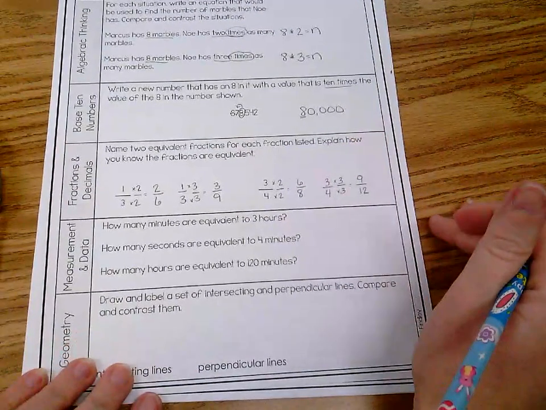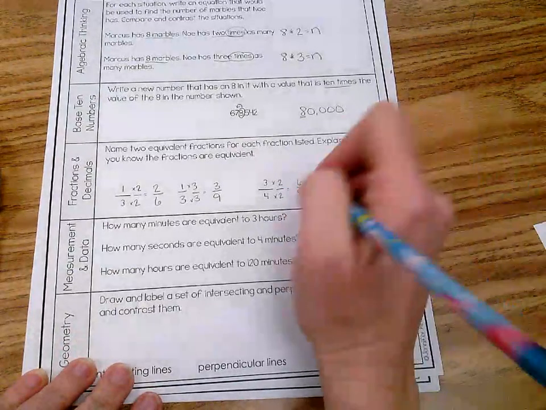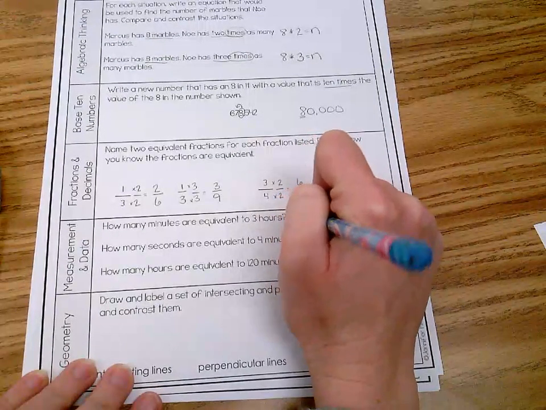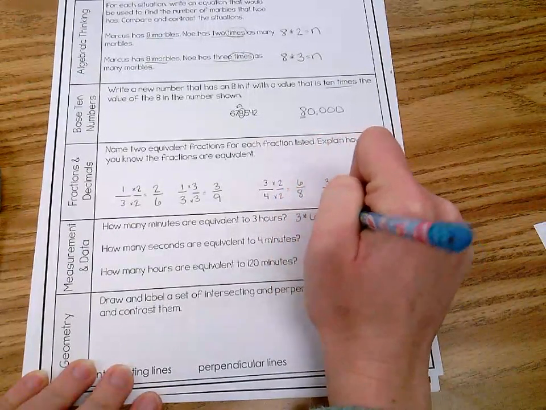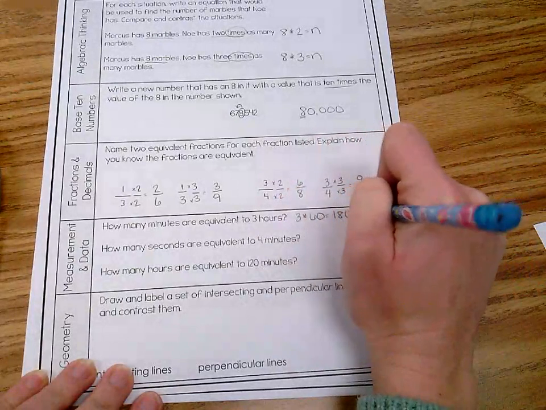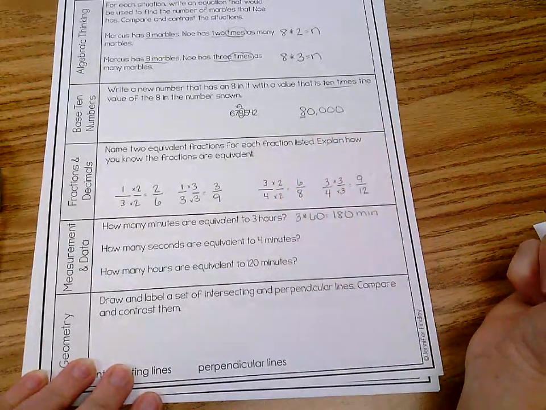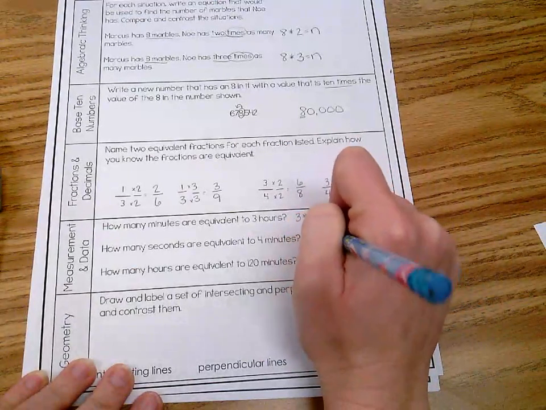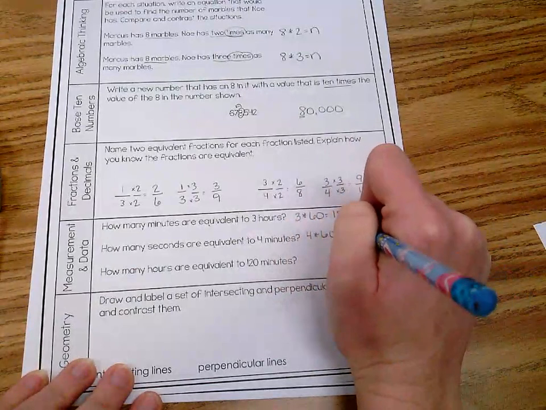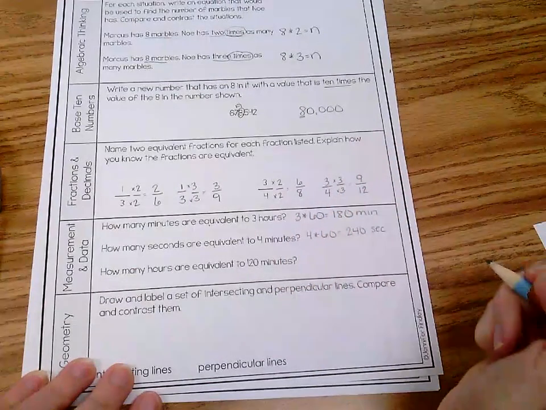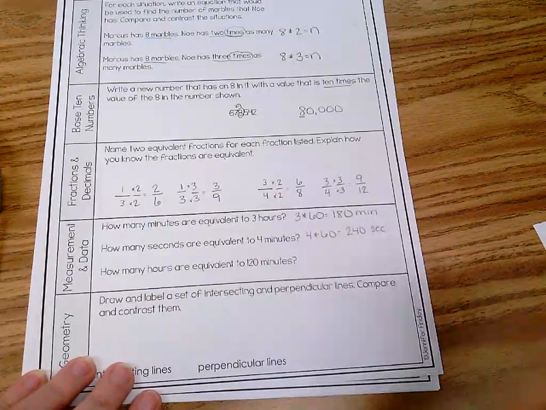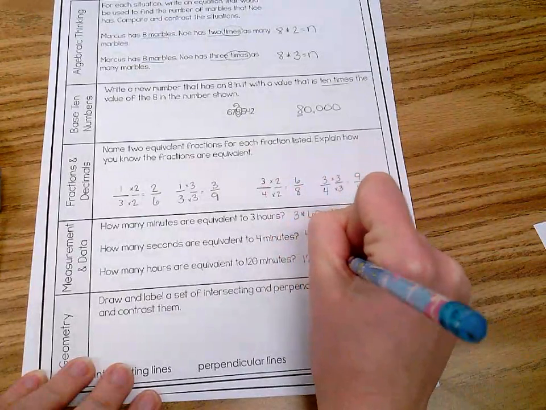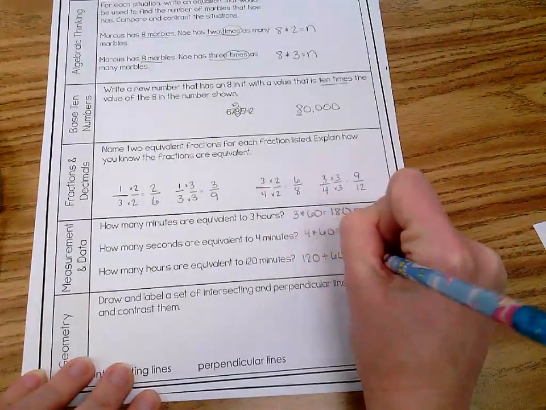My measurement data, how many minutes are equivalent to 3 hours? Well, there's 60 minutes in 1 hour, so I need to do 3 times 60, which is 180 minutes. How many seconds are equivalent to 4 minutes? Well, there's 60 seconds in a minute, so 4 times 60 is 240 seconds. And then how many hours are equivalent to 120 minutes? We have to go the other way, so instead of multiplying by 60, I'm going to divide by 60, and that's 2 hours.